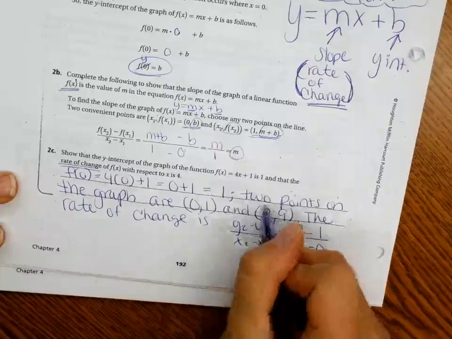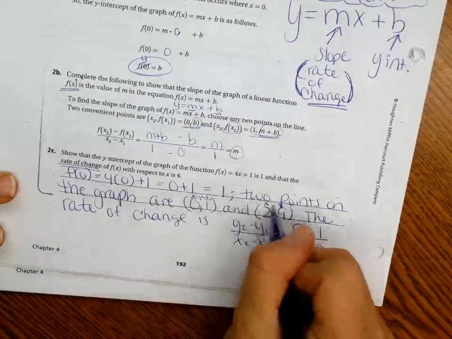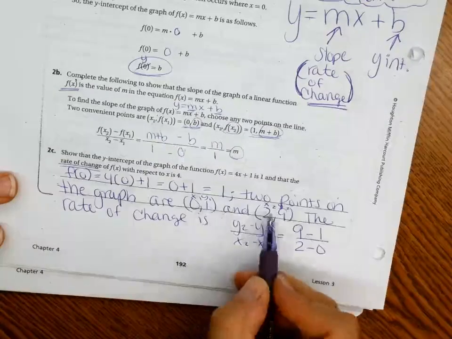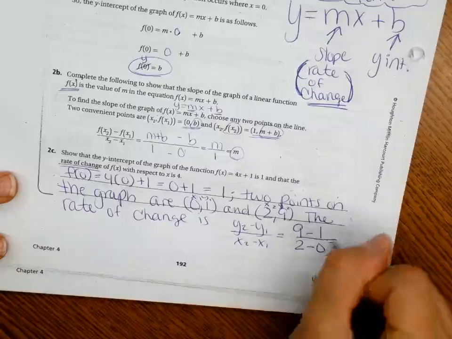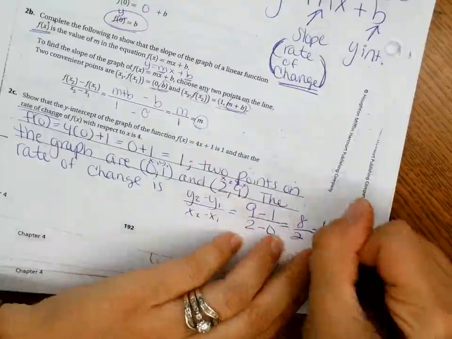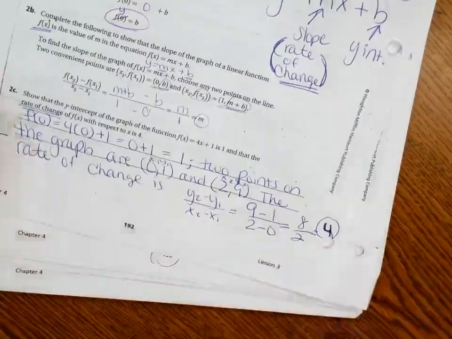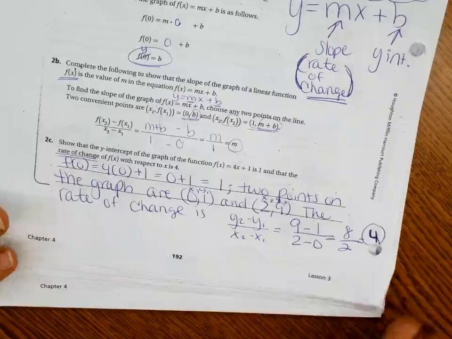This is x, y. 0, 1 and 2, 9. 9 minus 1 over 2 minus 0. That's going to give you 8 over 2, which is 4. Okay, so your slope is 4. Does that make sense?